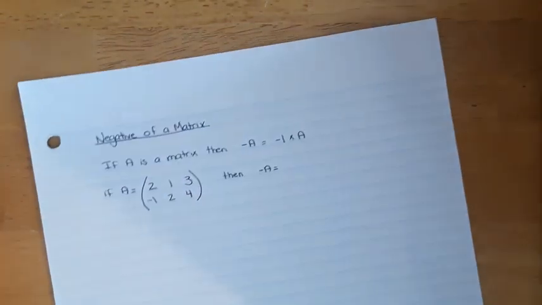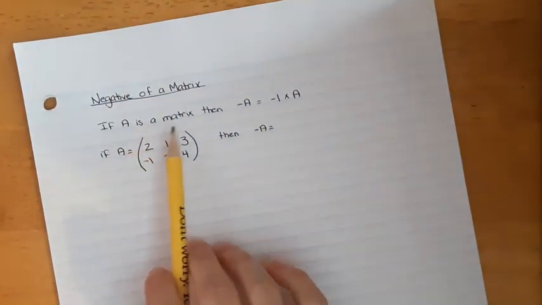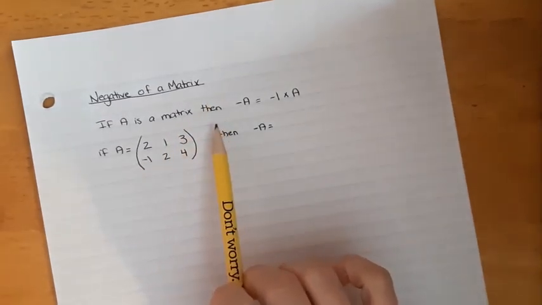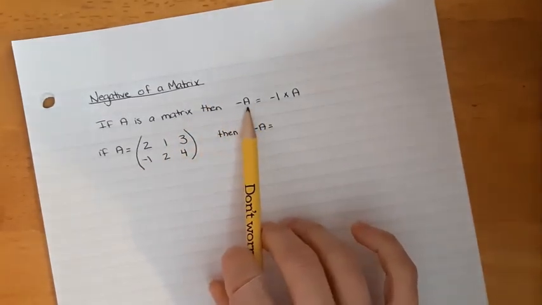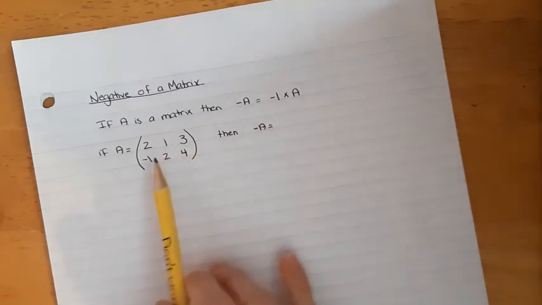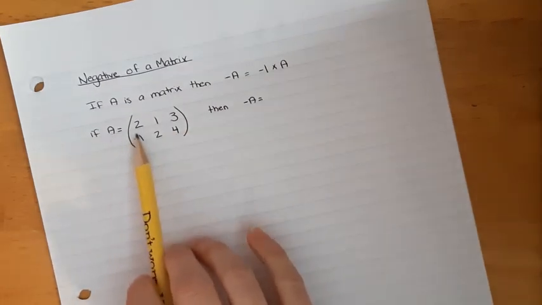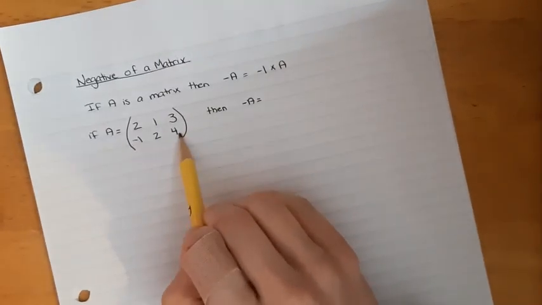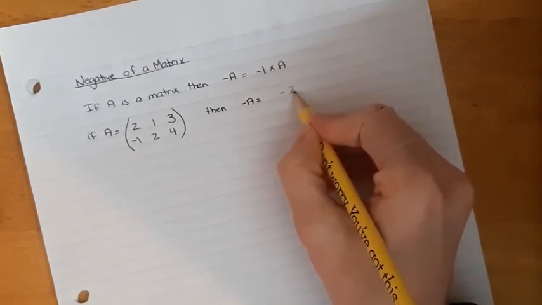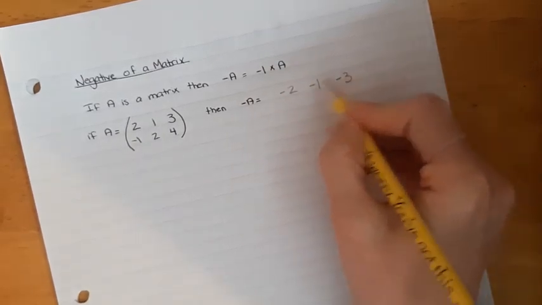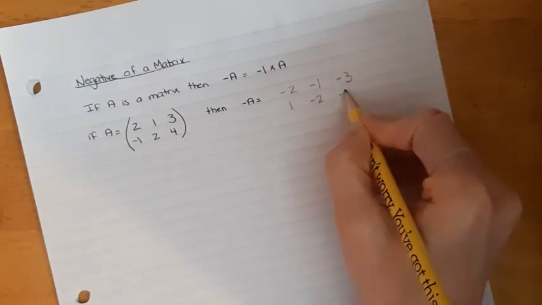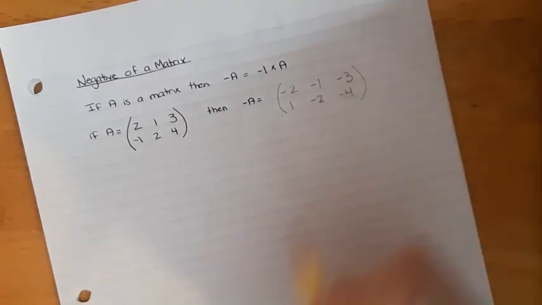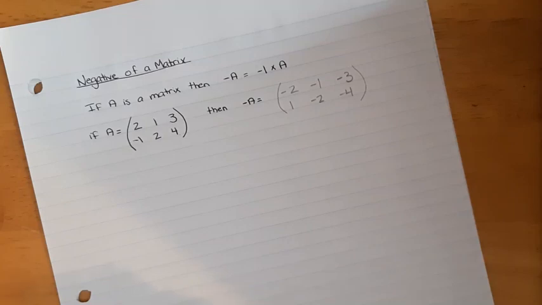All right, one more thing I want to talk about is the negative of a matrix. If you have a matrix A and you want to figure out what the negative of that matrix is, then we just multiply all of the elements by -1. So if our matrix A is this, then -A we get by multiplying each of those elements by -1. Essentially just changing the sign on all of them. +1 there, -2, -4. Just multiplying each of our elements by -1.